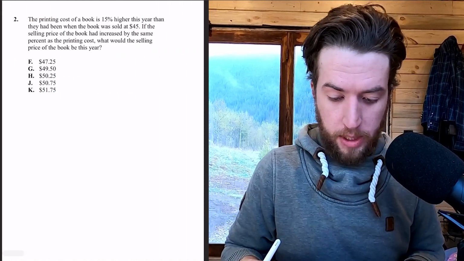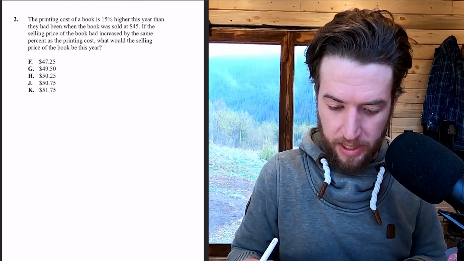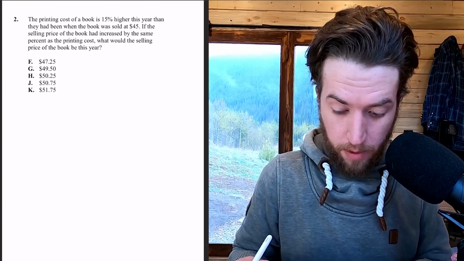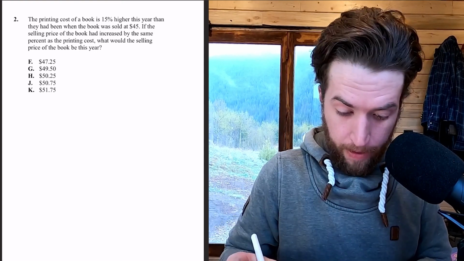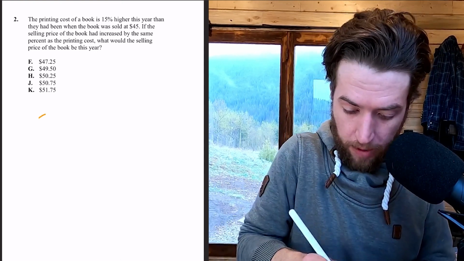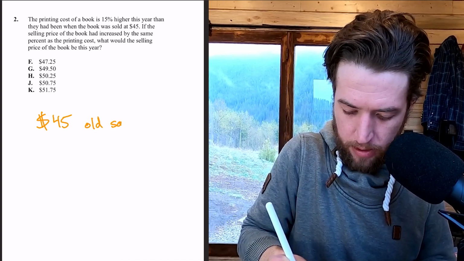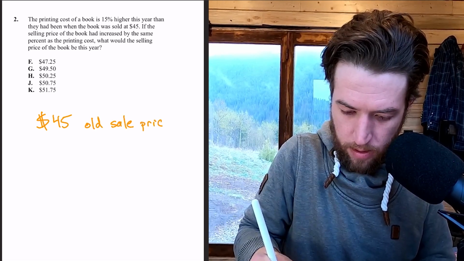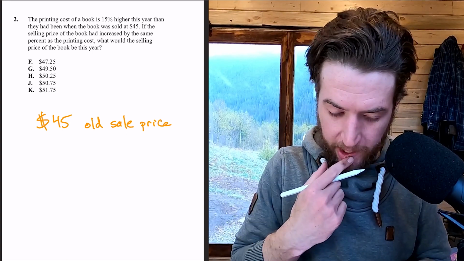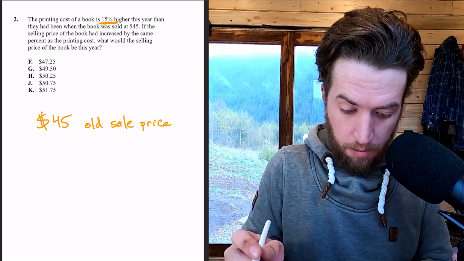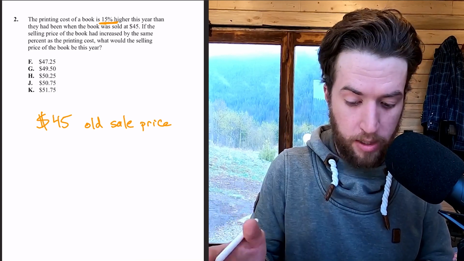All right, the printing cost of a book is 15% higher this year than it had been when the book was sold at $45. Okay, so the book was sold at $45. This is, I guess, an old selling price. If the selling price of the book had increased by the same percent as the printing cost, so this 15%, what would the new selling price of the book be?